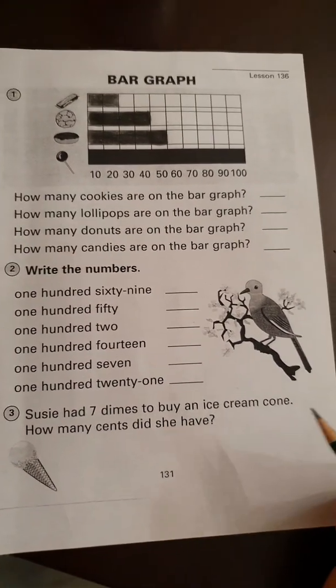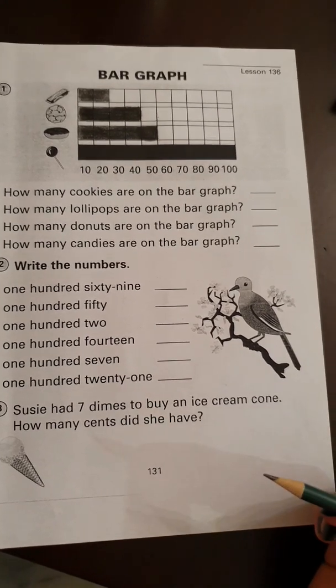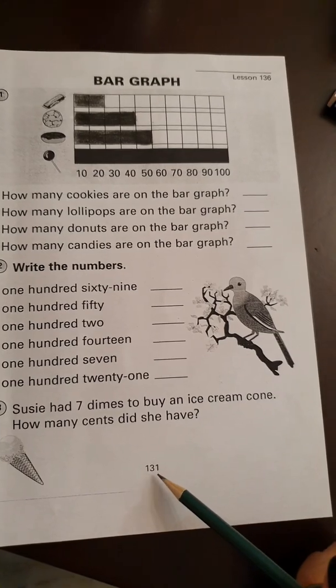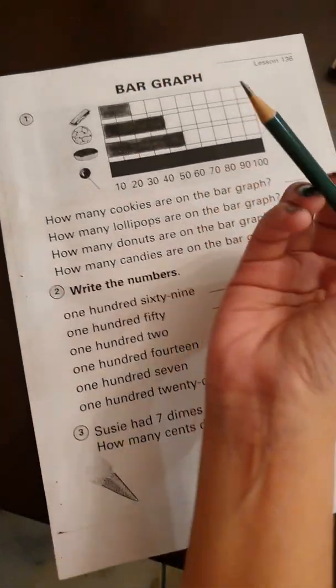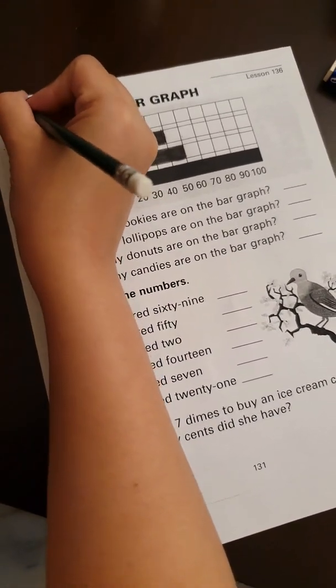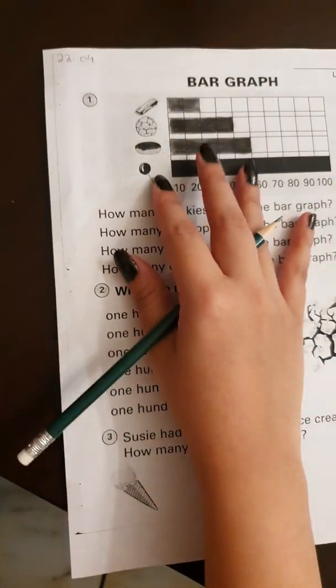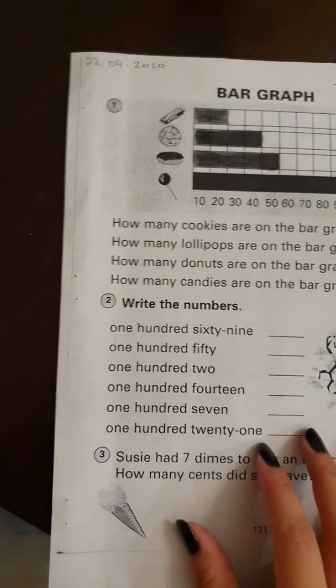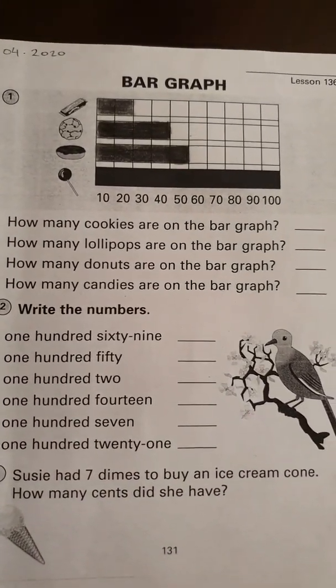Open your book to page 131. Look at the bottom of your book. It should say 131, and let's start writing the date. What is the date today? It is 22nd of April, which is the 4th month, 2020. There we go. Okay, now let's start reading the title.